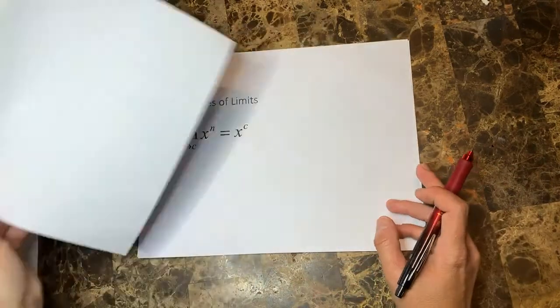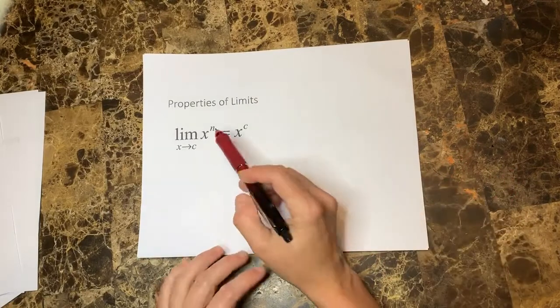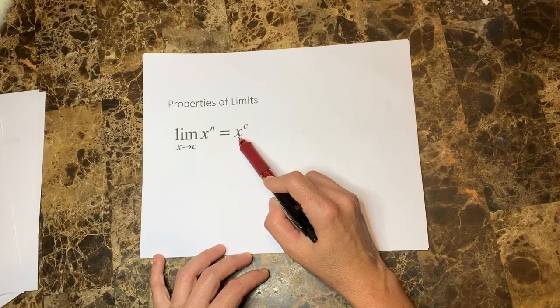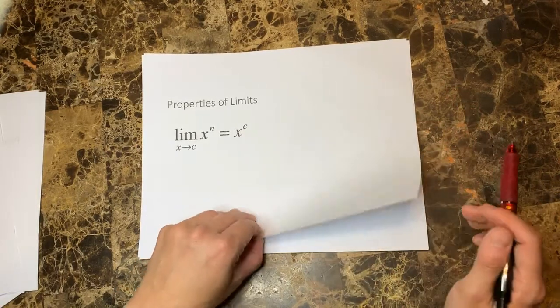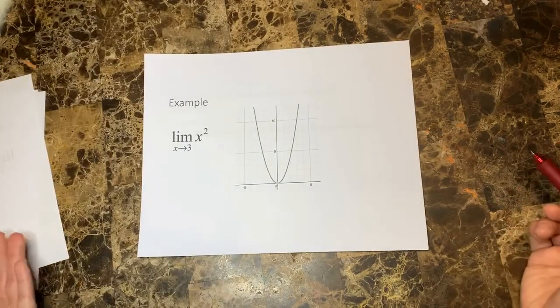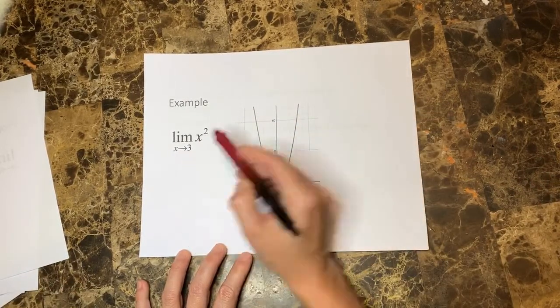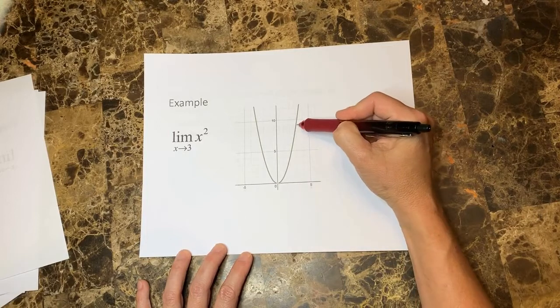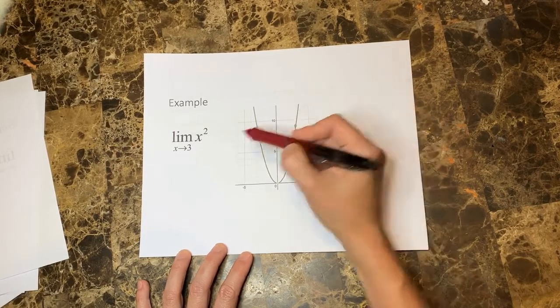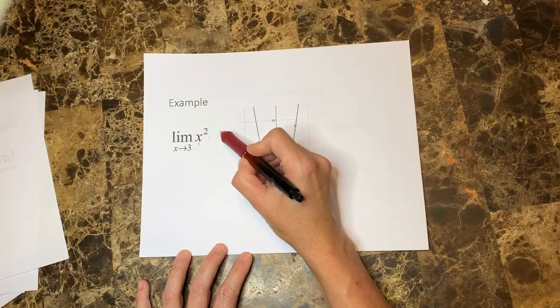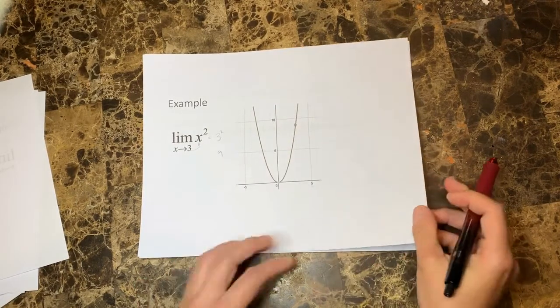Okay, so let's take a look at the next one. If you have x raised to a power, and x is approaching c, your limit ends up being c raised to that power. And here's what this looks like. This is x squared, right? Standard parabola. And if I'm approaching 3, graphically, you know that that equals 9. But that's also the same thing as if you just plugged that in and got 9.